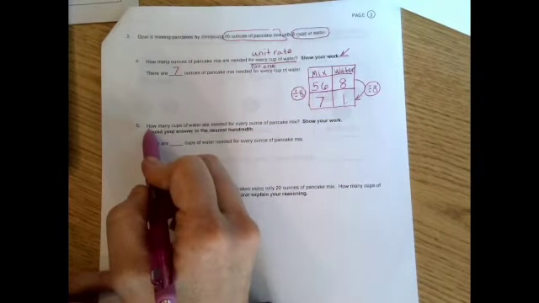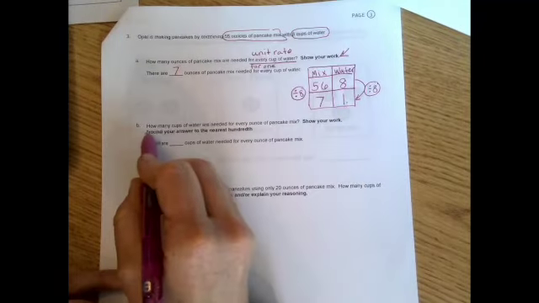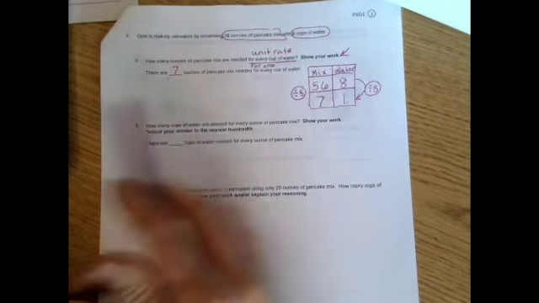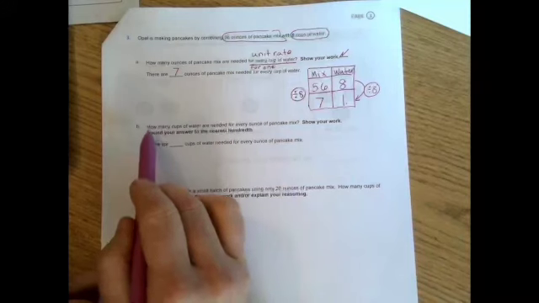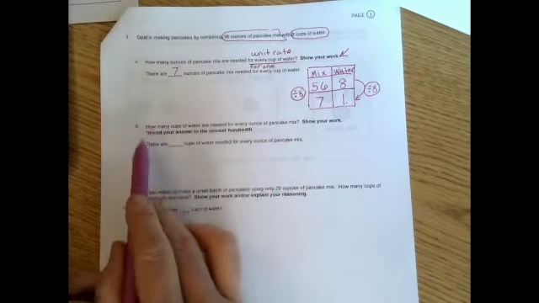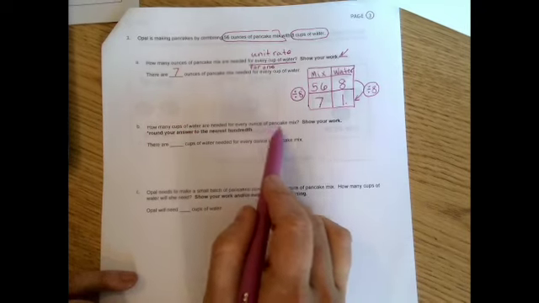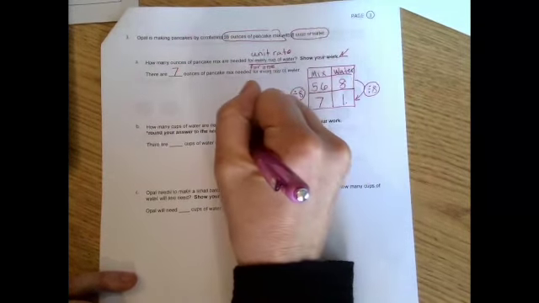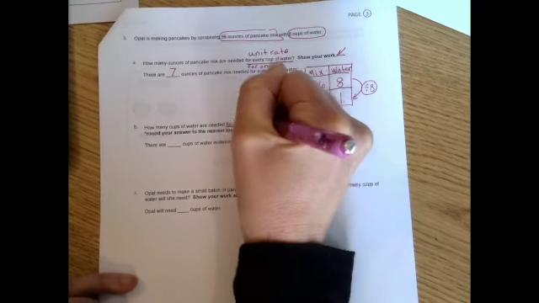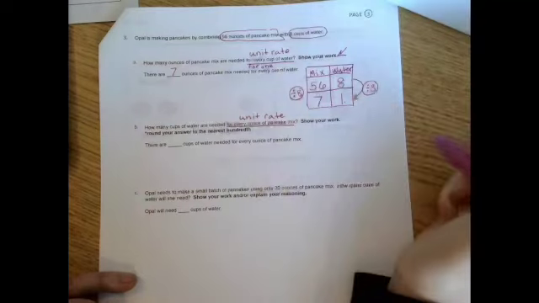All right, B says, how many cups of water are needed for every ounce of pancake mix? And you might be thinking to yourself, didn't I just do that? Read it again. How many cups of water? This said how many cups of pancake mix. How many cups of water are needed for every ounce of pancake mix? Again, it's asking for a unit rate, right?